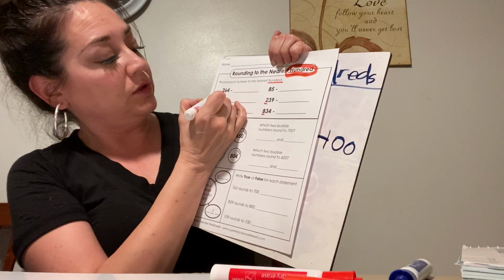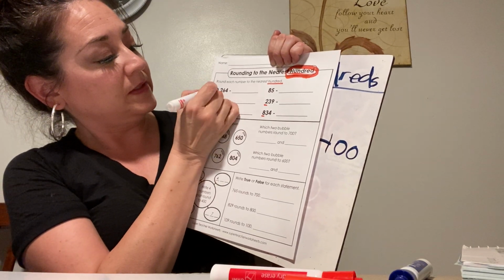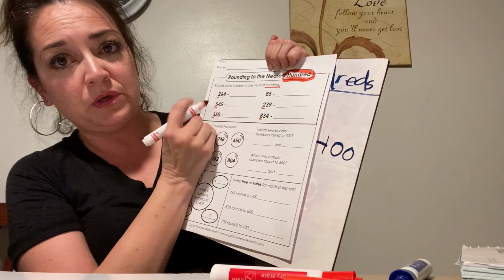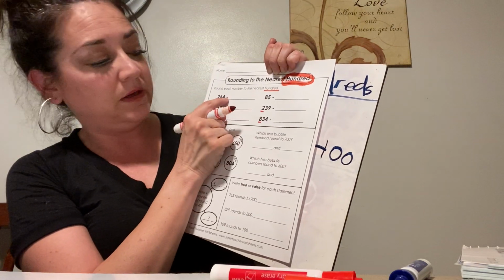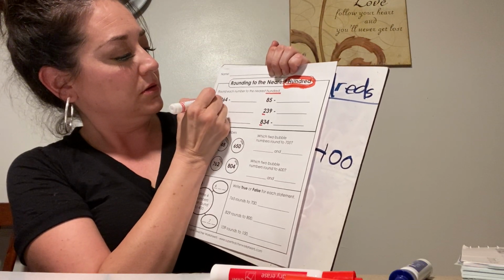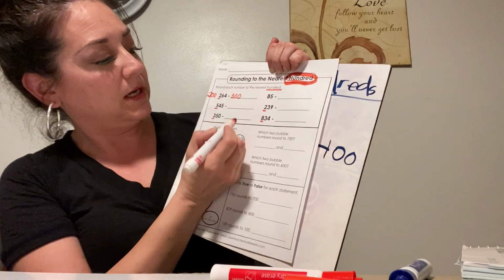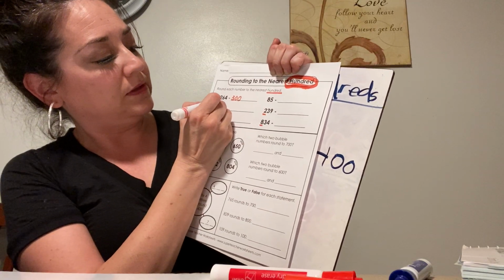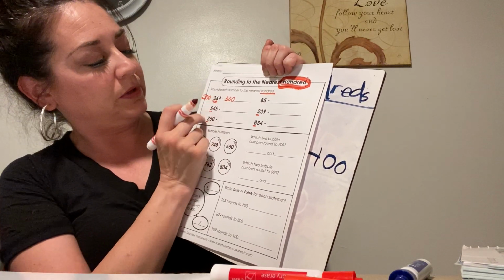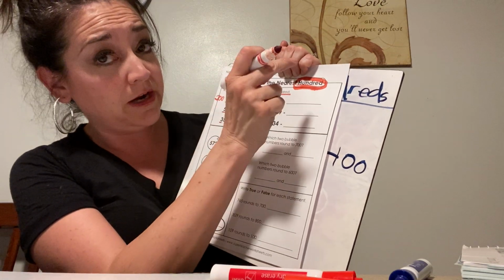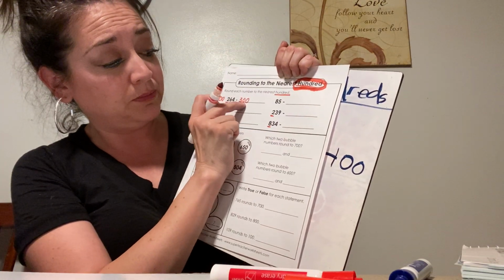So for instance, if we were to do this one, 264 is between which 200s on either side of it? 200 and 300. So we look at this place value next to the hundreds place, and we say, is it 5 or higher? We'll bump it up to 300.